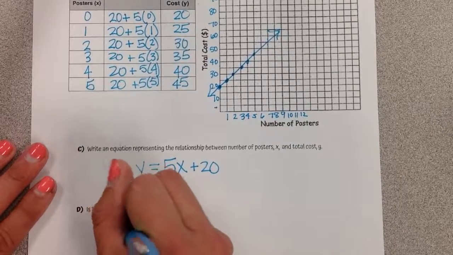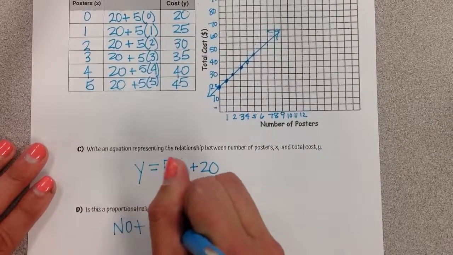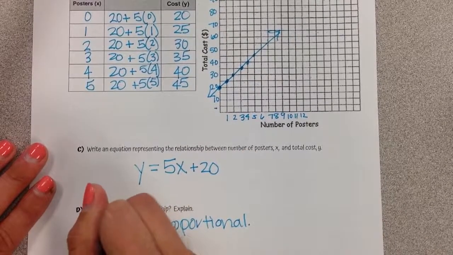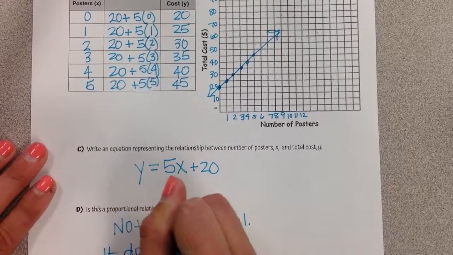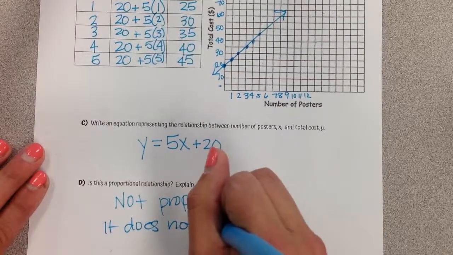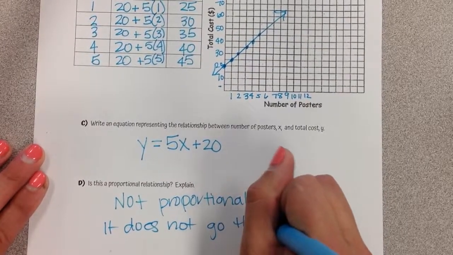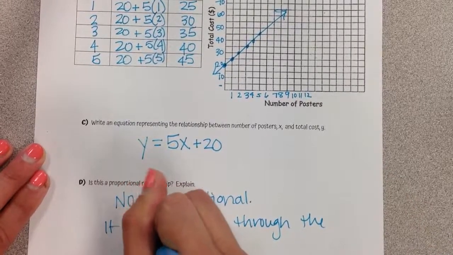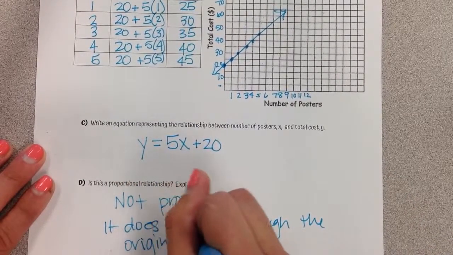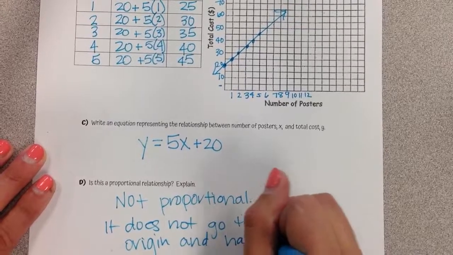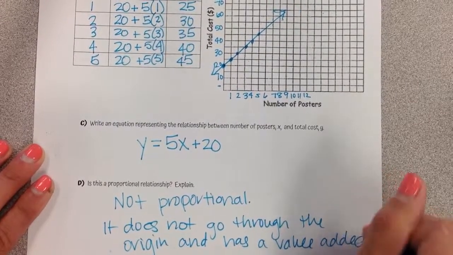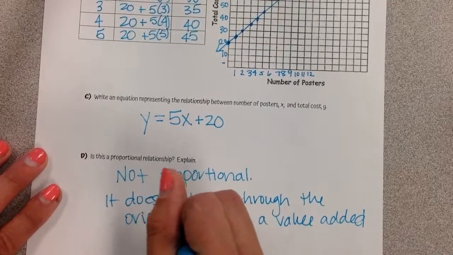So not proportional, and I would say it does not go through the origin and has a value added to mx.